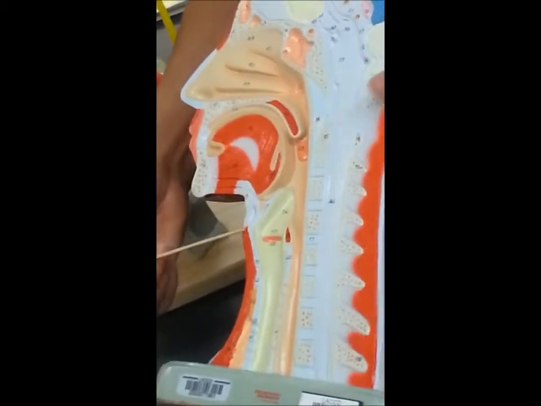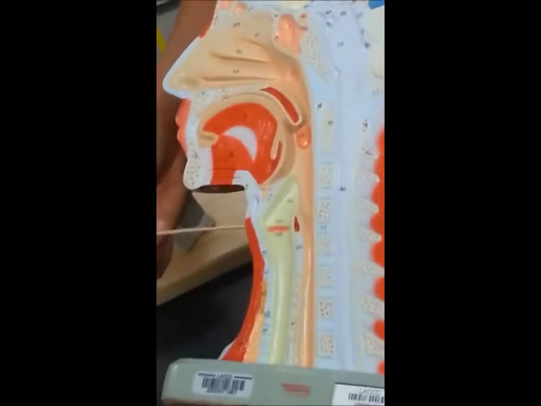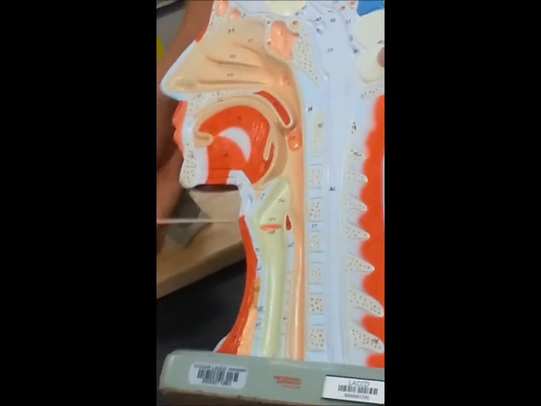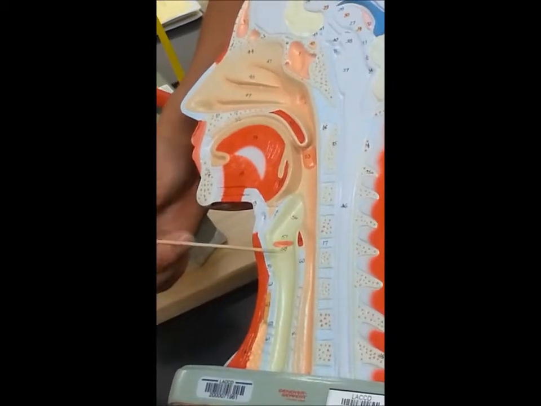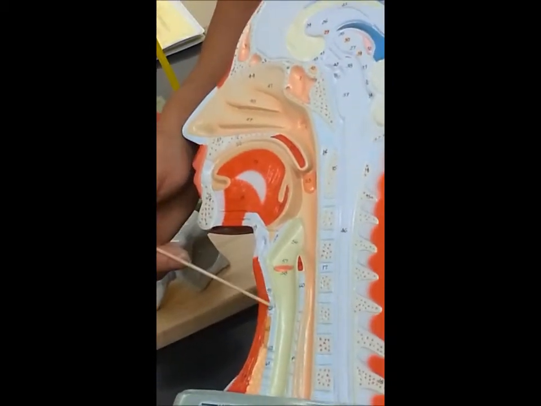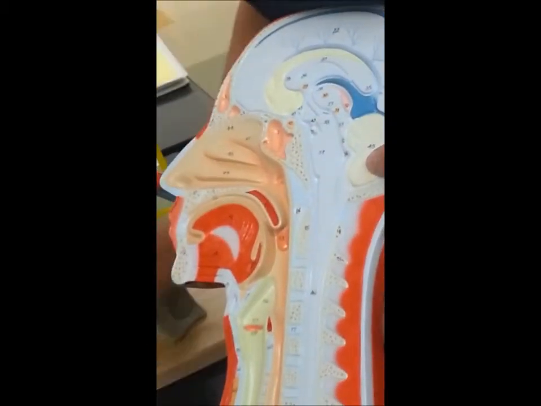And then we have, this is your thyroid cartilage. That bump that it creates is called the thyroid prominence, but it's your Adam's apple. And then down here we have the cricoid cartilage. So thyroid cartilage, and this is also cricoid cartilage in the back. I think that's it for this guy.